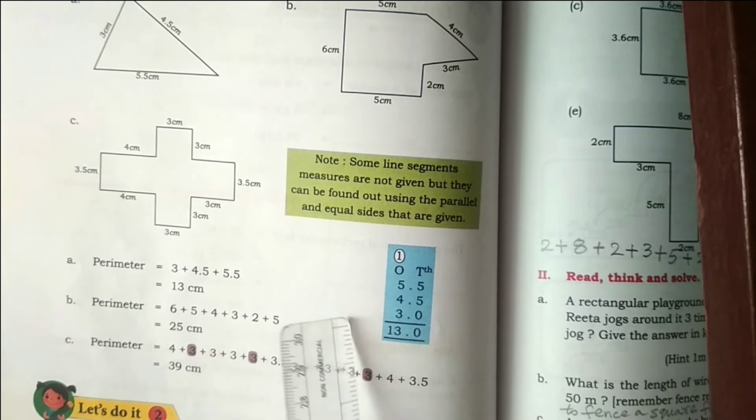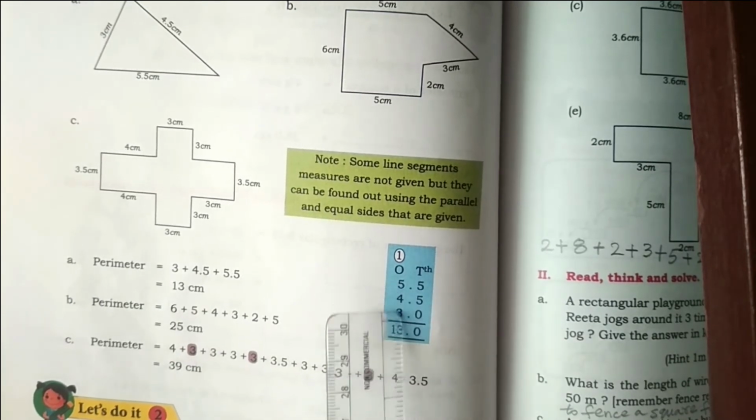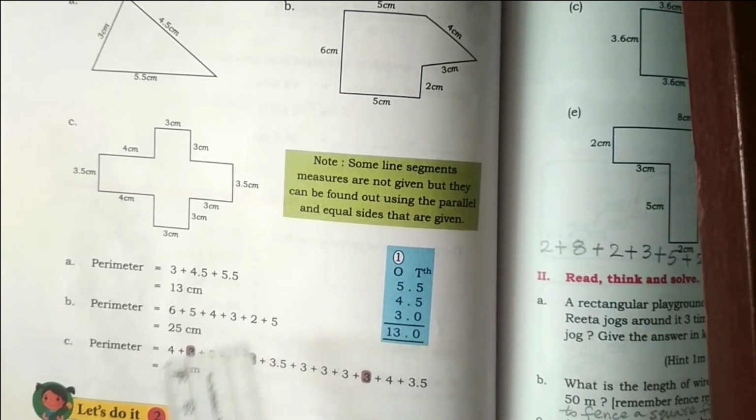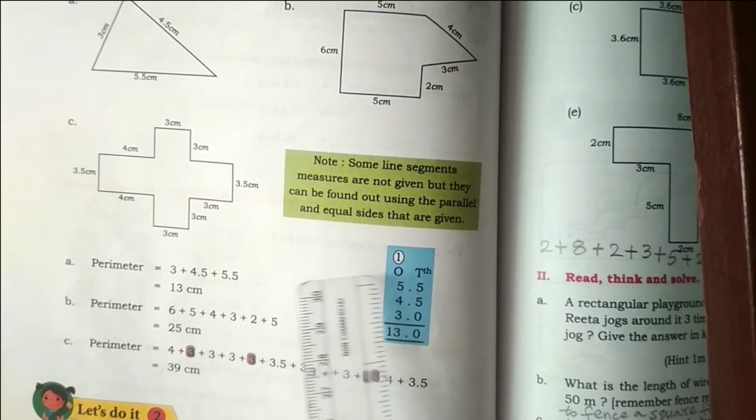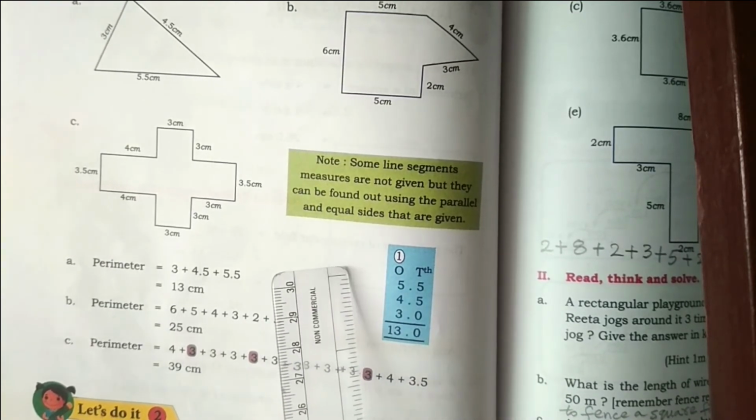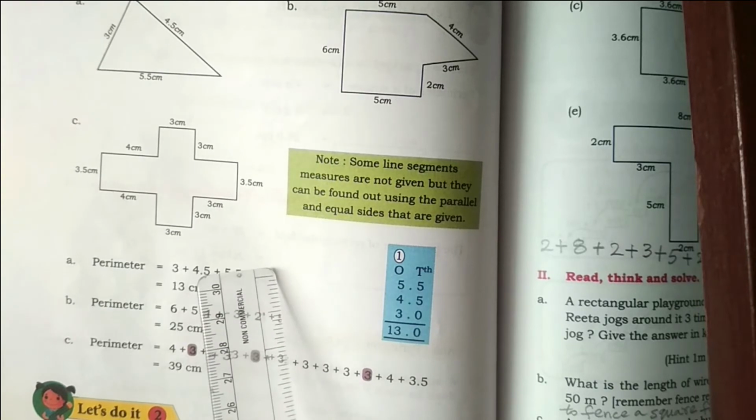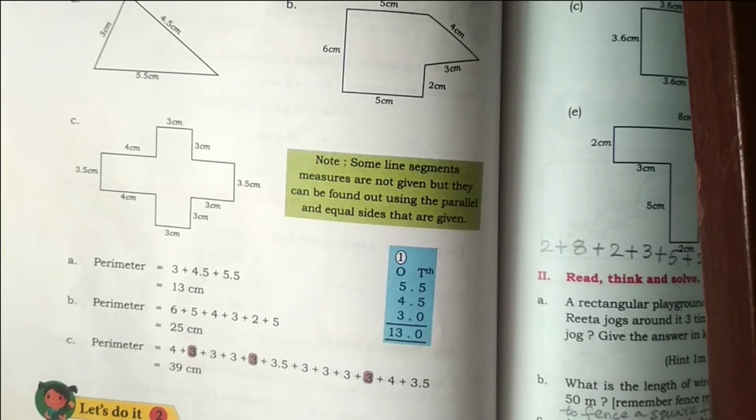And before the decimal, we call the digits the place values: 1's place value, 10's place value, 100's place value and so on. Right. So here they have arranged 5.5, 4.5, 3.